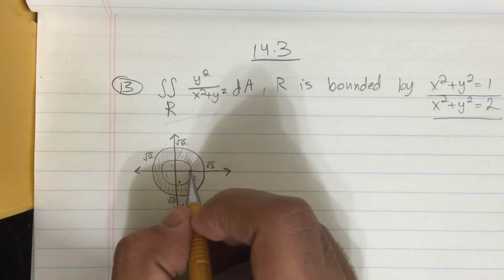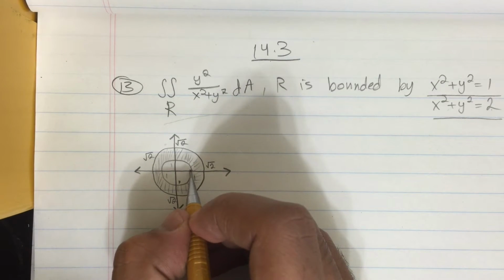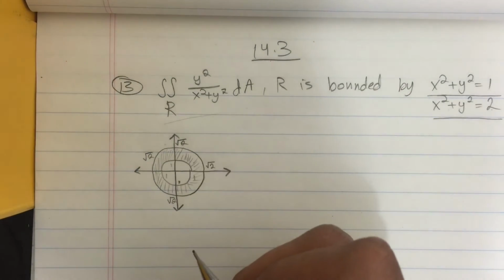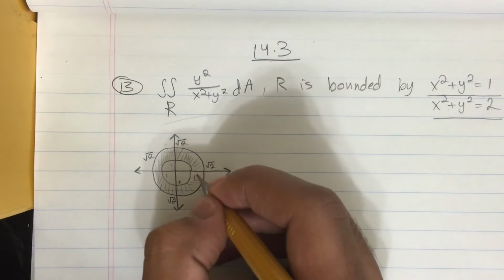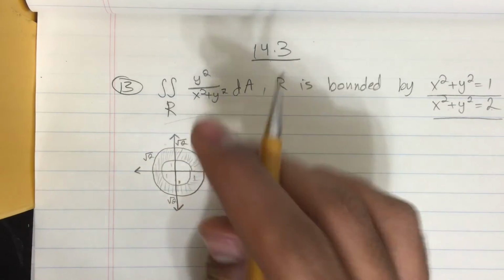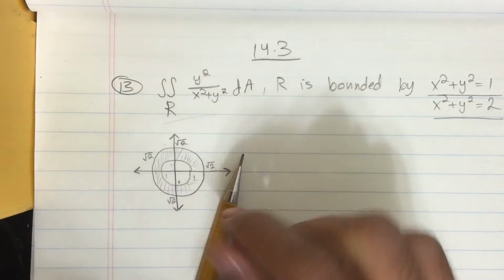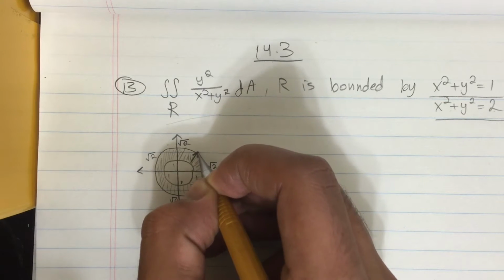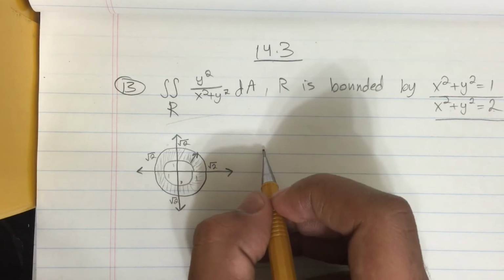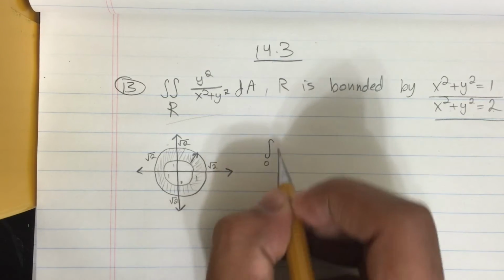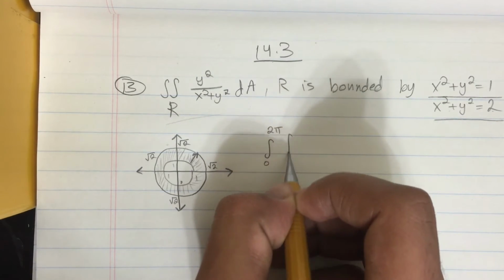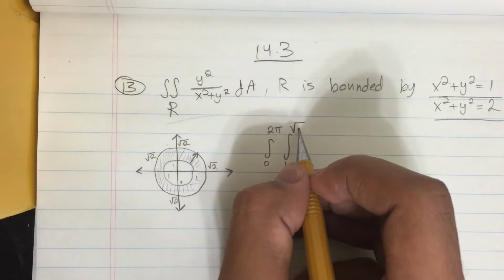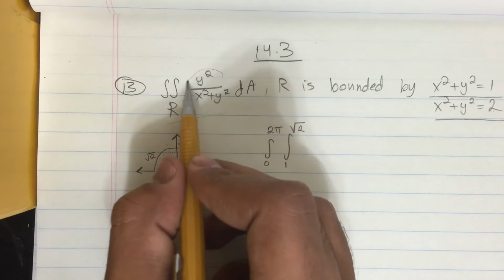So you can see that our limits of integration for theta is just 0 to 2 pi, and our limits of integration for r, meaning how much length do we have, is just going from 1 to square root of 2. So we can go ahead and set up our integral. Theta is going from 0 to 2 pi, and r is going from 1 to square root of 2.